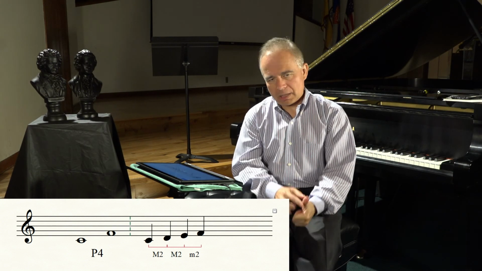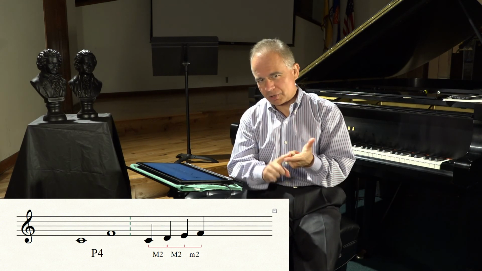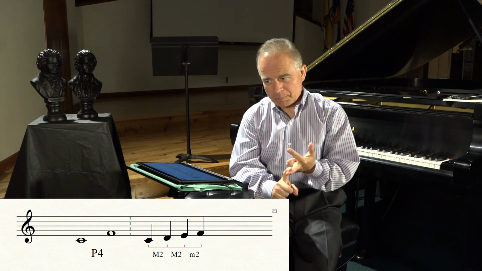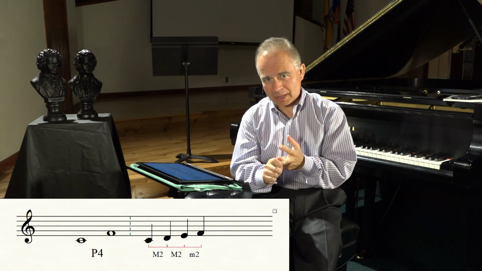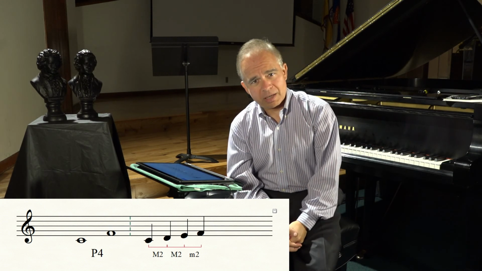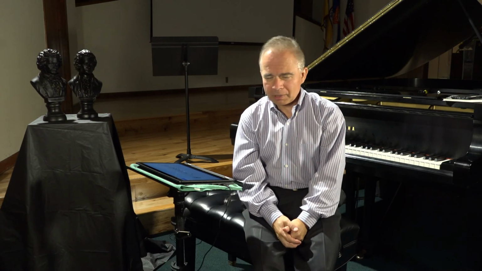C to D, major; D to E, major; E to F, minor. So basically if you have a minor second and the other two are majors, it's safe to say that we have a perfect fourth. By the way, the fourth is a perfect interval, meaning that it's a perfect consonance. It wasn't always treated that way.